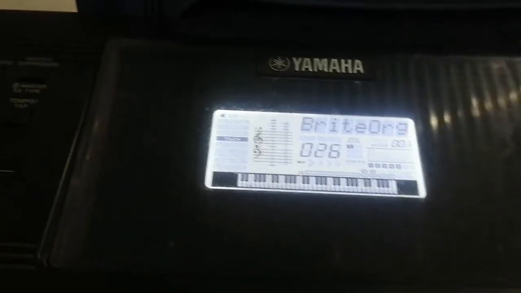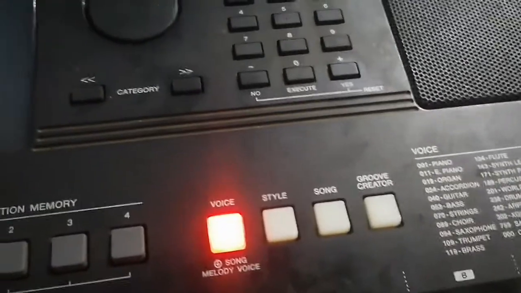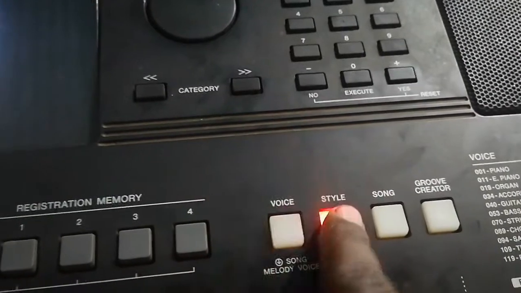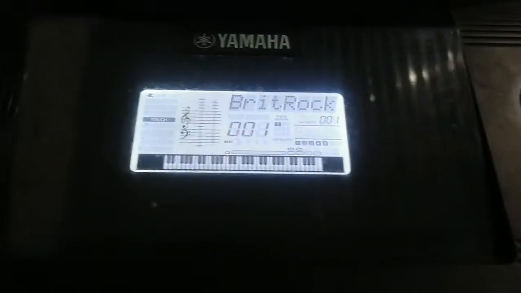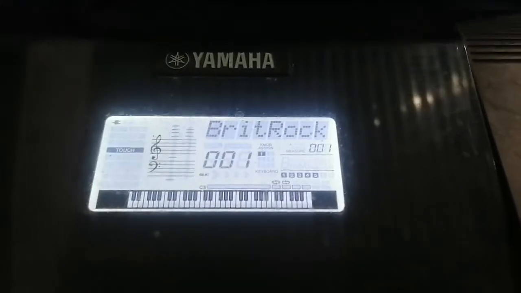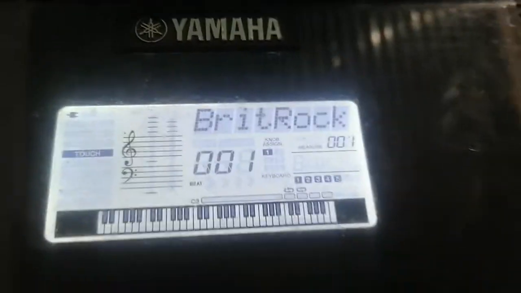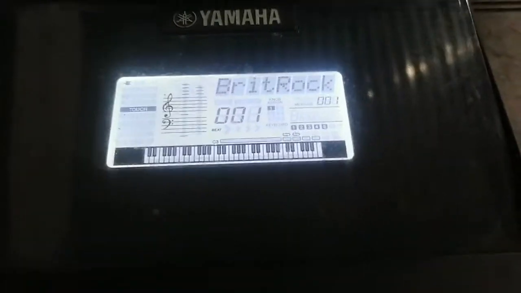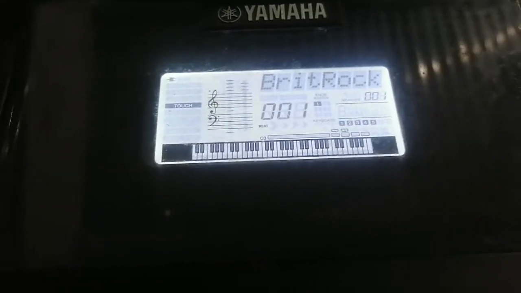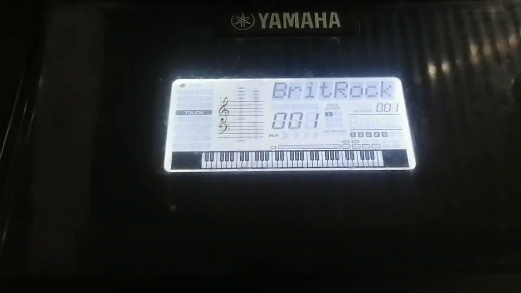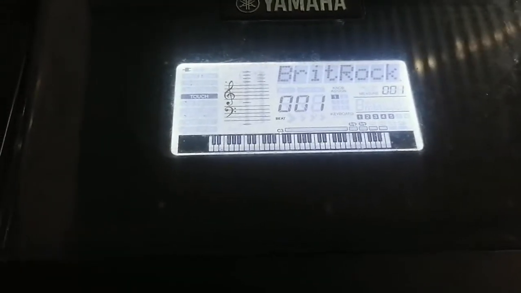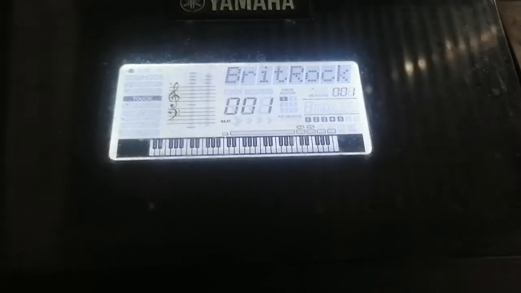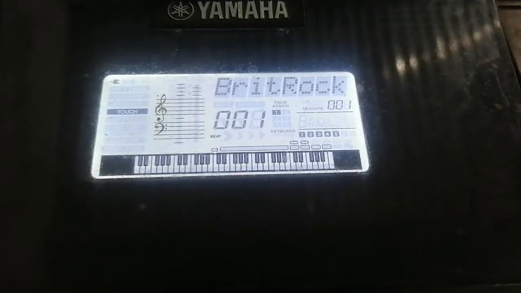The next thing that is important to know is about the beat. You come to the style. Here, when you press the style, we have the inbuilt beats. They give us the mode in which we will play, if it is to the worship or if it is to the praise. So if we get to our beat number 1, the chord in Bright Rock, you can hear how it sounds.